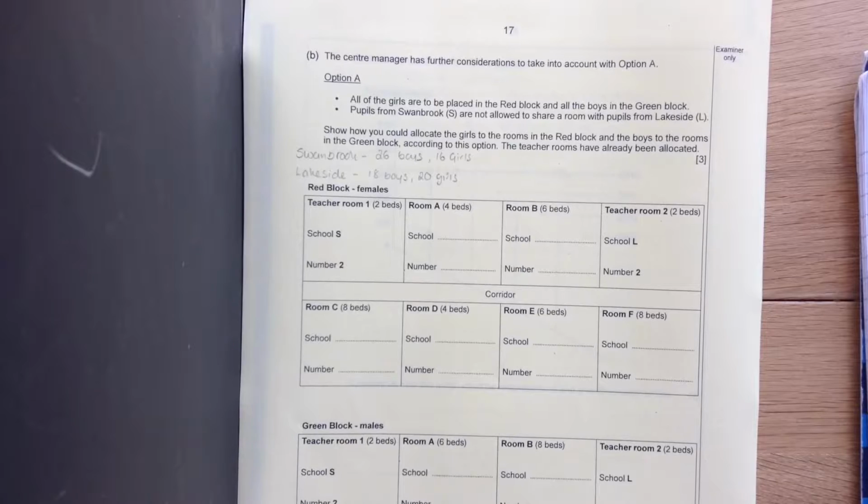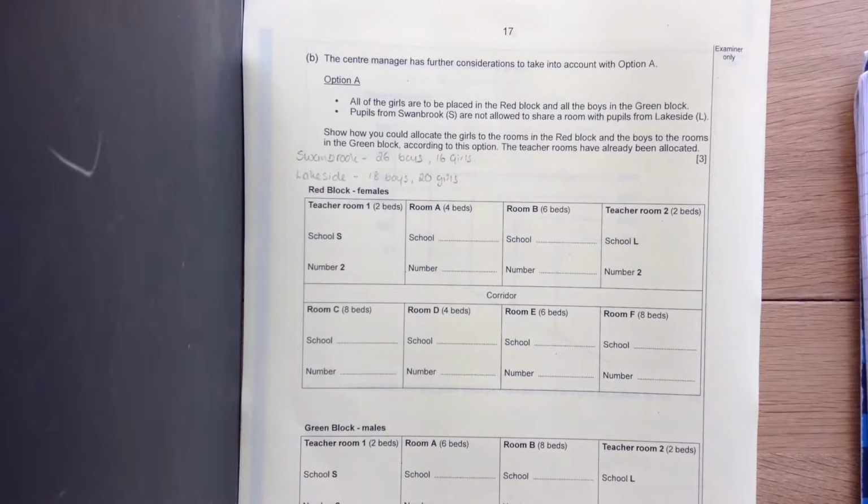Okay, the site manager has further considerations to take into account with option A. Option A was that all the girls are placed in the red block and all the boys in the green block. Pupils from Swanbrook are not allowed to share a room with pupils from Lakeside. How will you allocate the girls to the rooms in the red block and the boys to the rooms in the green block according to this option? Teachers' rooms have already been allocated.